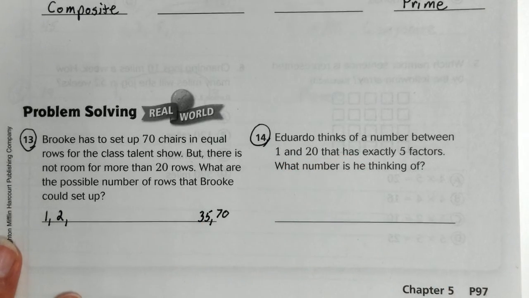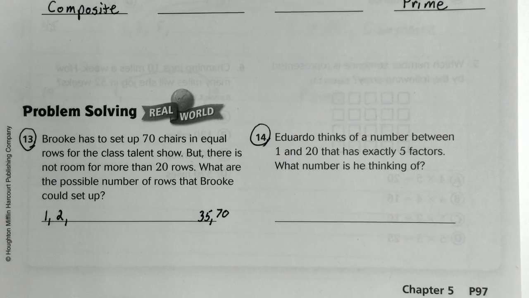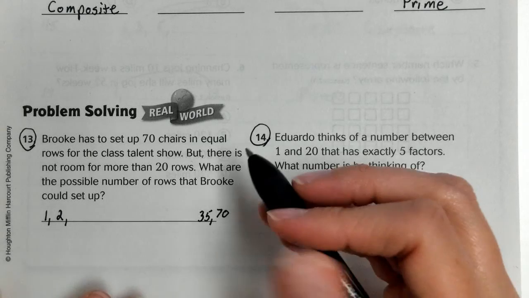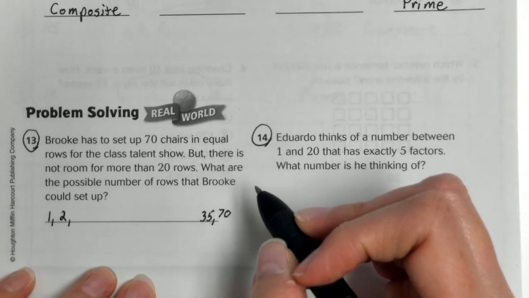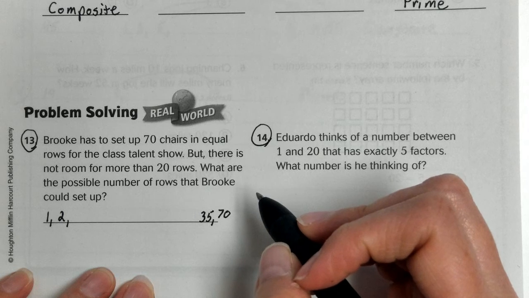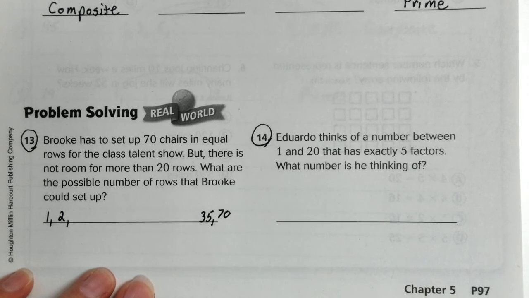It's 2 times 35. All right, what about 3? Nope, because if I add 7 plus 0, I get 7, and 3 times nothing equals 7. So it's not 3. What about 4? Nope, don't think so. No. 5?